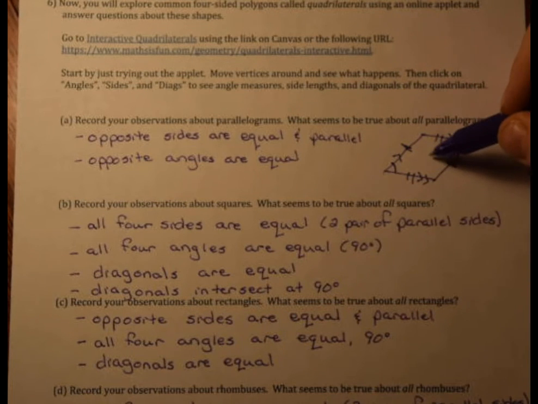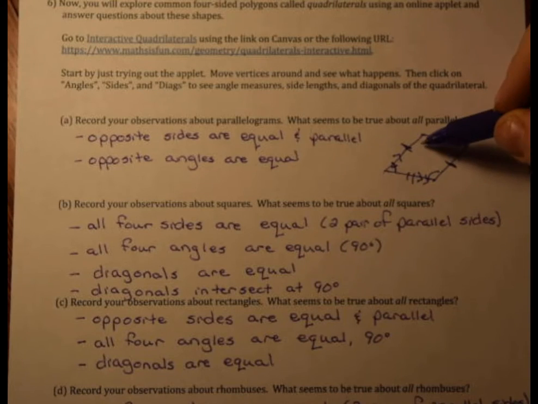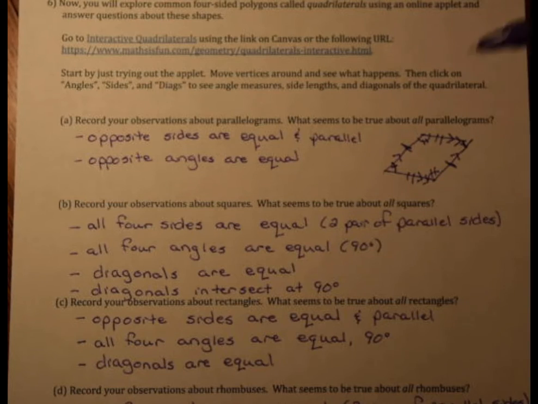And then opposite angles are equal. So this angle is opposite this angle, so they're equal. And this angle is opposite this angle, and so they're equal.